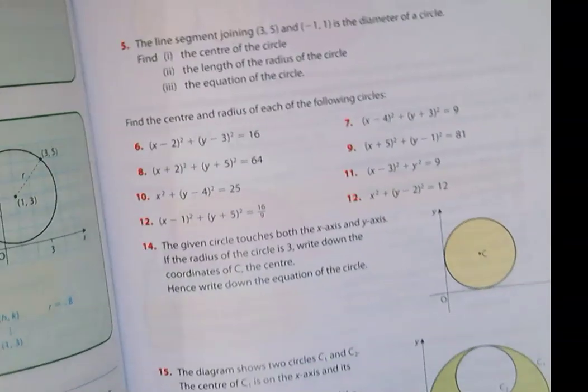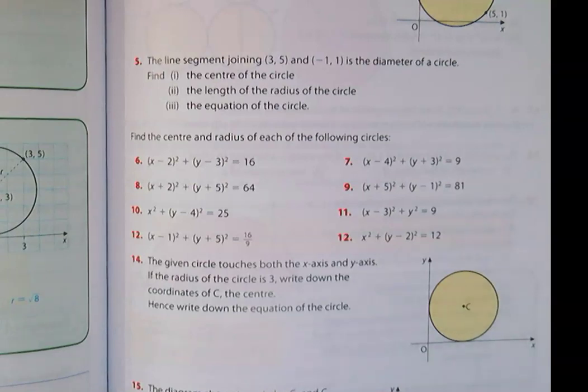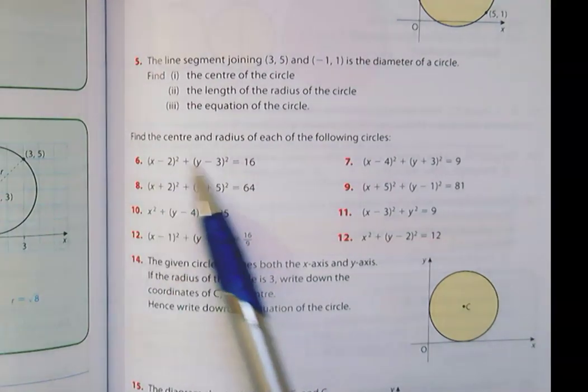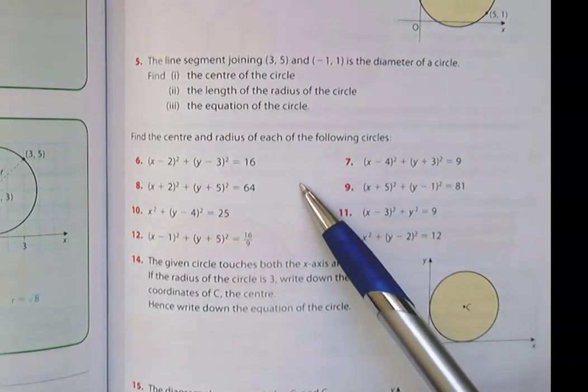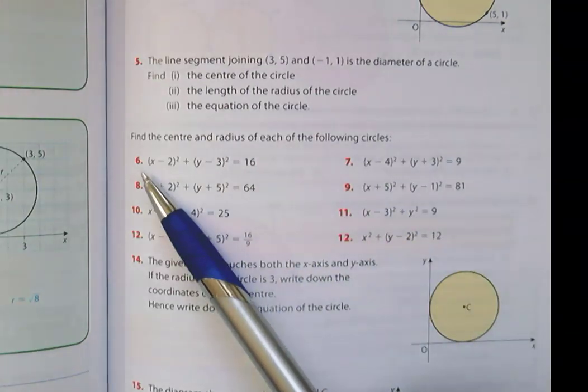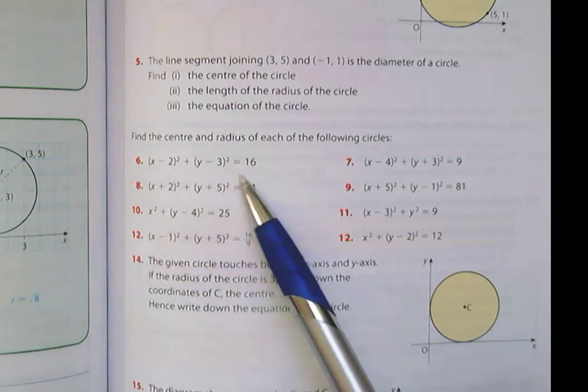Okay, so in your book, if you look at question 6, it says find the centre and the radius of each of the following circles. So they have given us equations. You just match these equations to the equations from the log tables. The first one is (x minus 2) squared plus (y minus 3) squared equals 16.